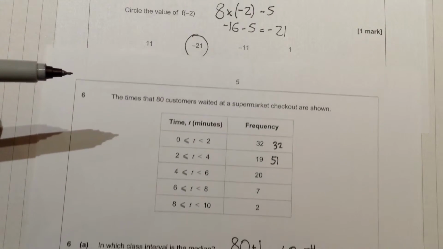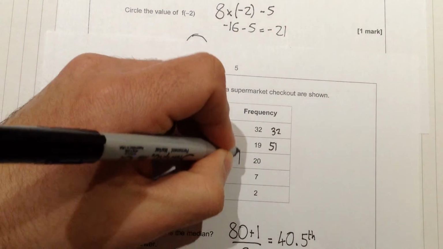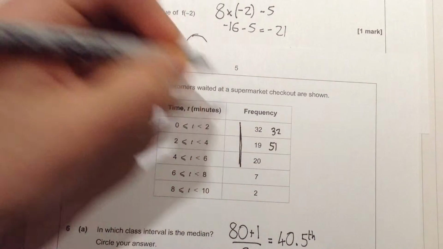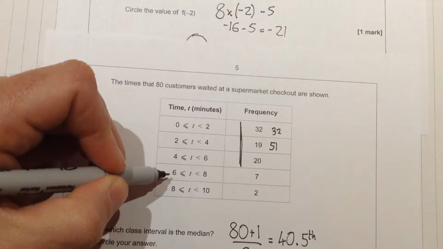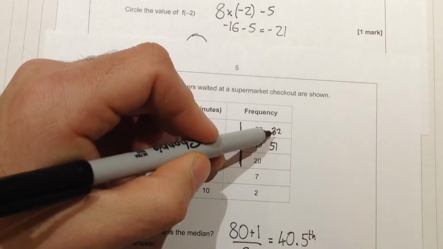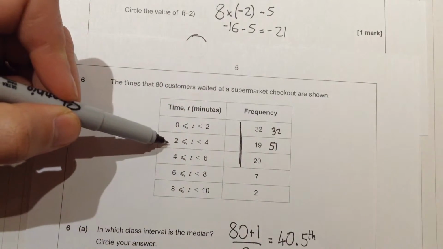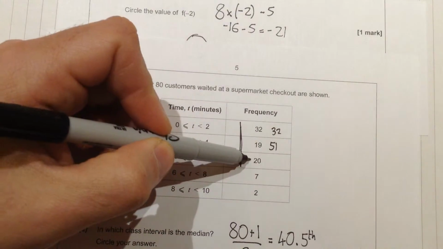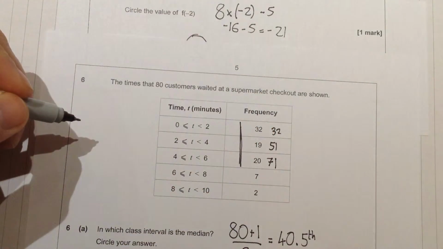So if we go up to the table at the top, the people who wait less than 6 minutes are these people here, because anybody in this group waits 6 minutes or more. So less than 6 minutes is these three groups here. Well, we've got 32 in the top one, 51 if we include the people in this second row, and including the third row we get up to 71 people.